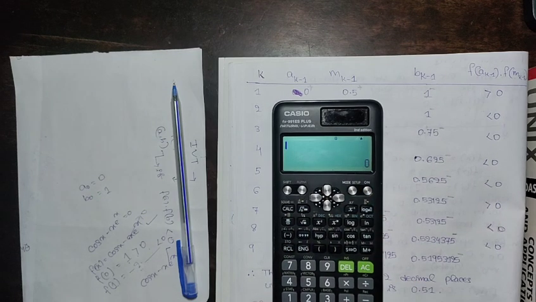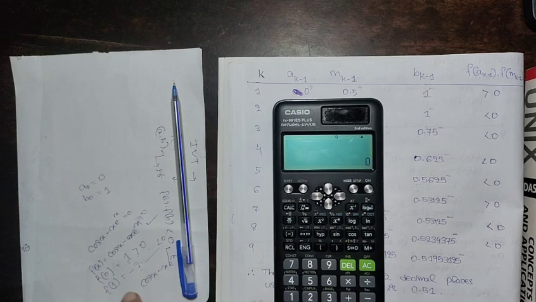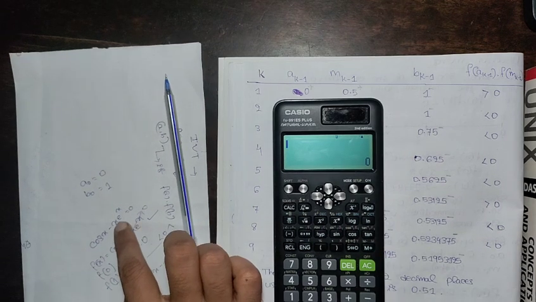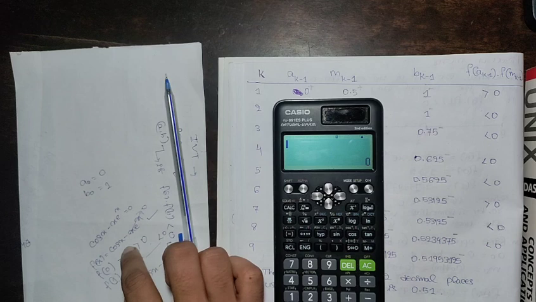Now press all clear. The question is cos x minus x e to the power x, which is f of x.